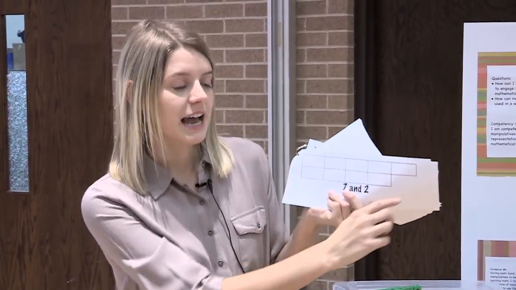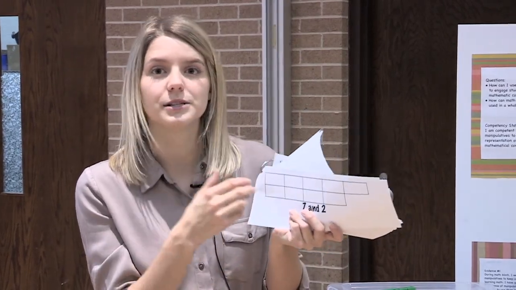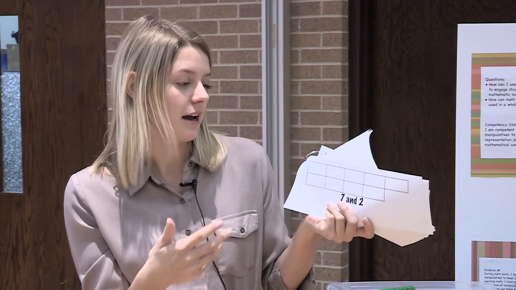If I would have used a 10 frame, I know that some of my students would have completely filled the 10 frame and would have had the misconception of 7 and 2 is 10. So this was really beneficial because they just had to fill the space and then add it up themselves.